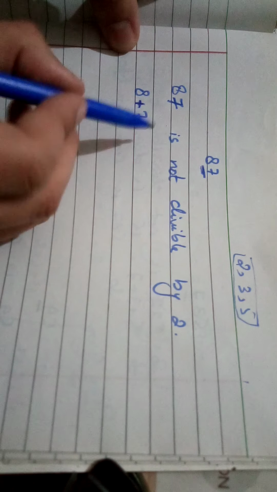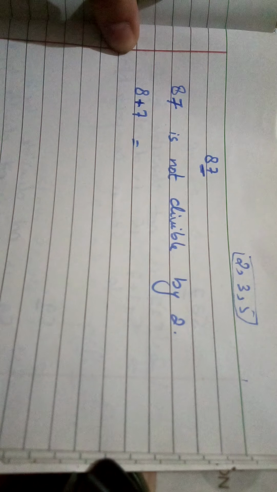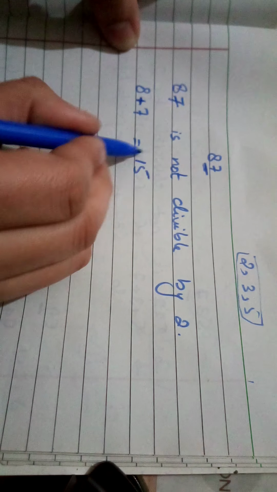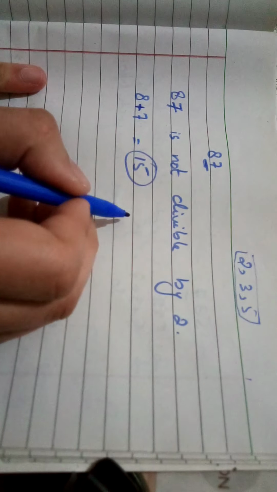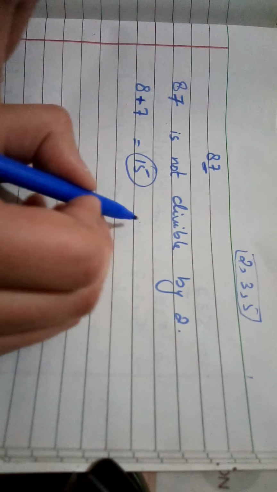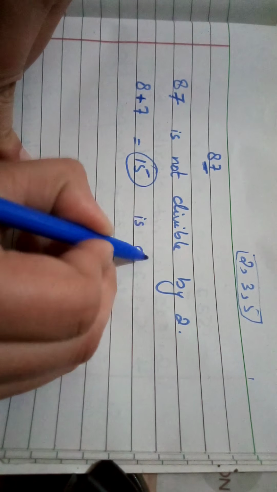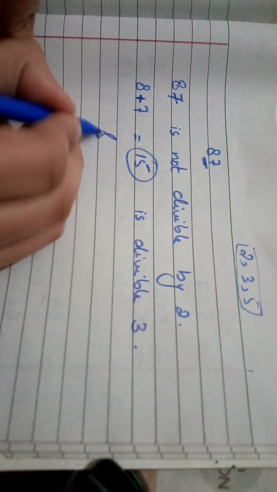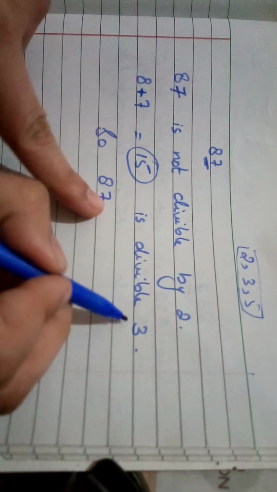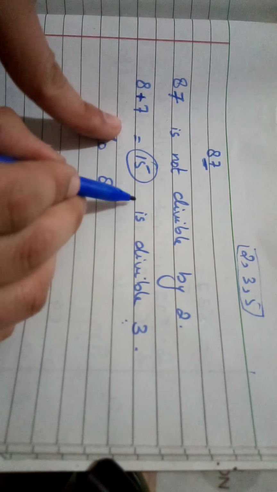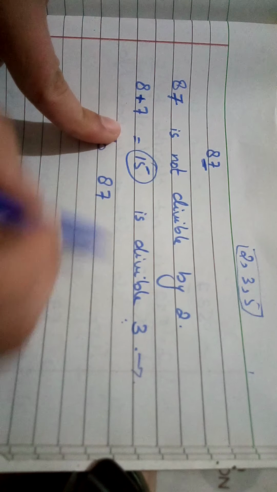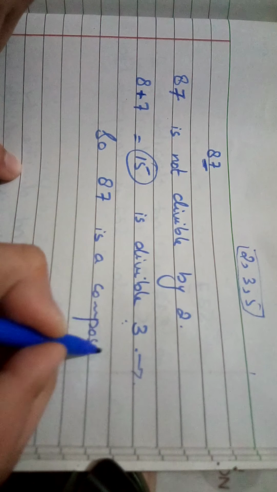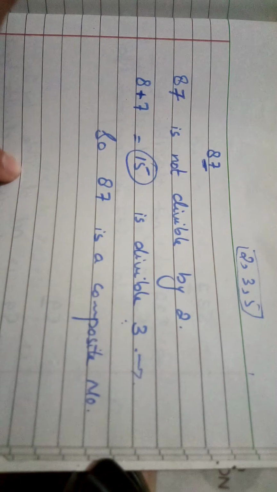Okay, 8 plus 7 is 15. Okay, this 15 is divisible by 3. Yes, 3 5s are 15. So 15 is divisible by 3. That means the question ends here, and 87 is a composite number.